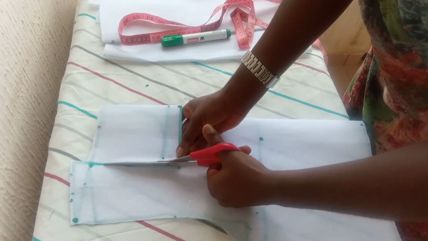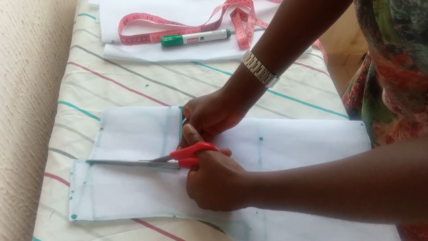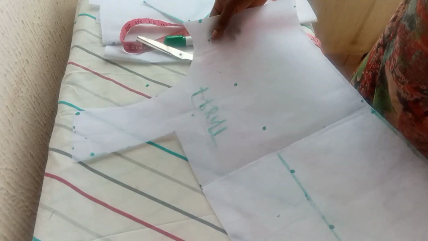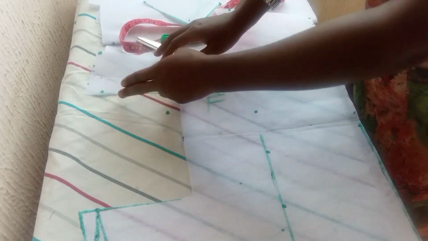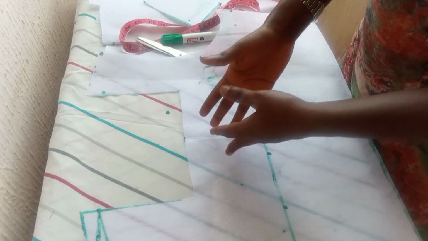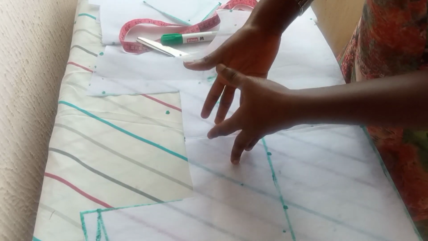The square neck, just as the name implies, has the shape of a square. You see it? This is your square neck. It can be shallower than this, it can be deeper than this, depending on what you want.